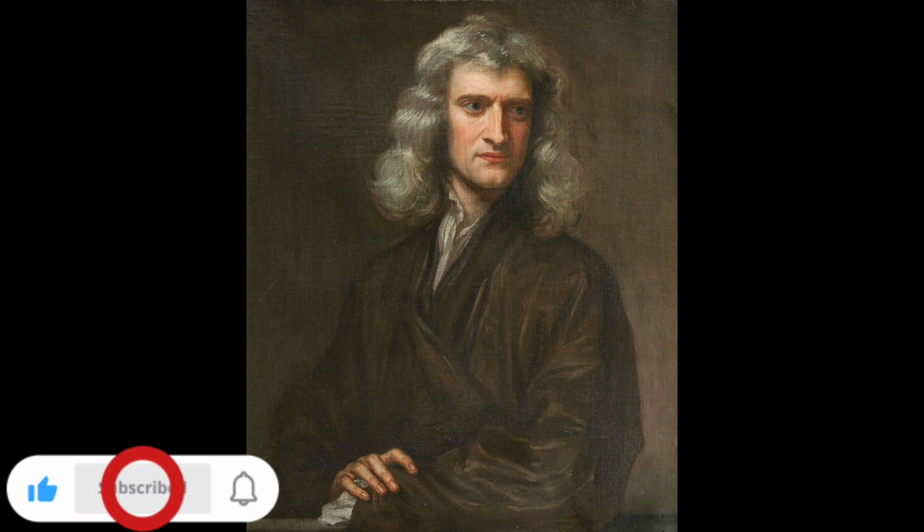Despite his outstanding scientific achievements, Newton had a complex personality. He never married and had limited social relationships. Newton was also interested in religious studies and alchemy and left many writings in these fields.